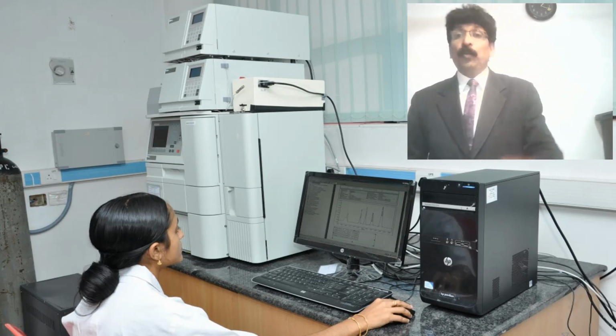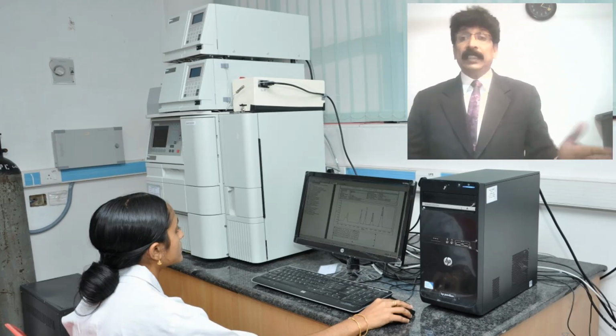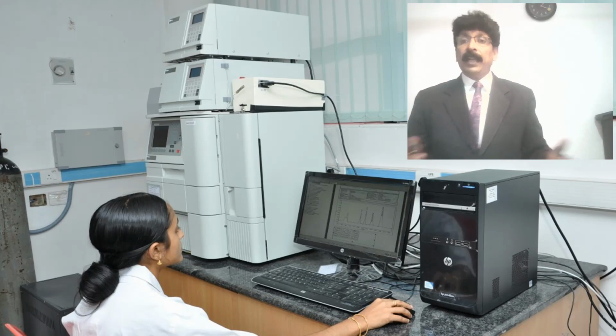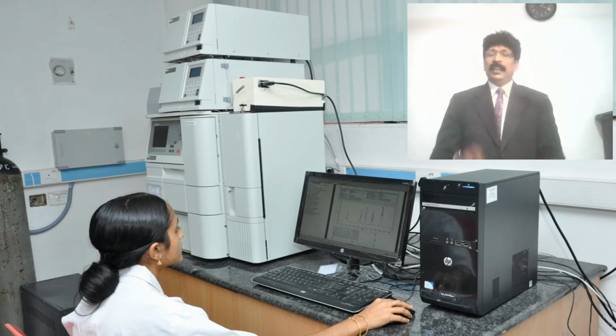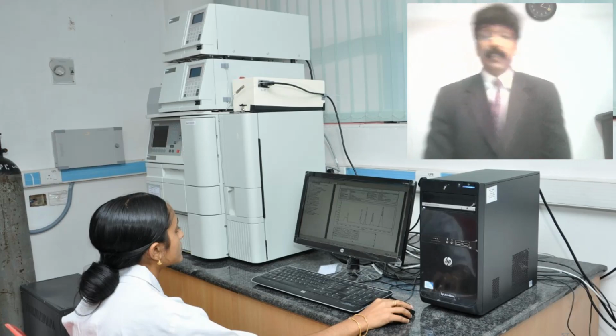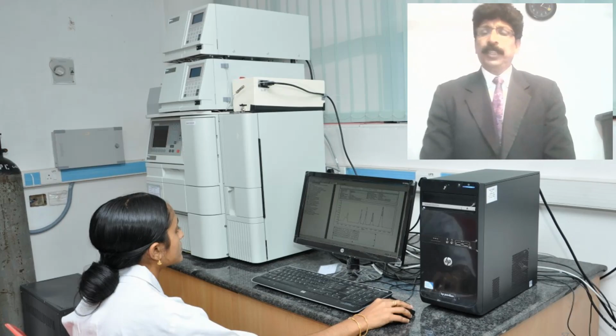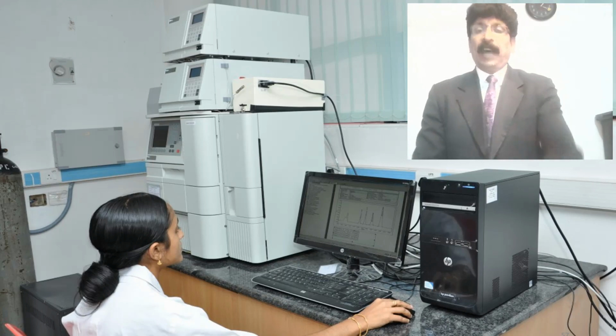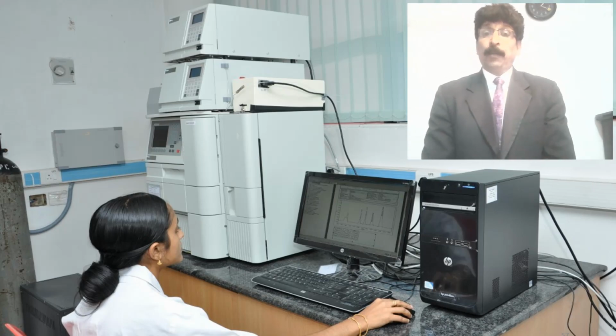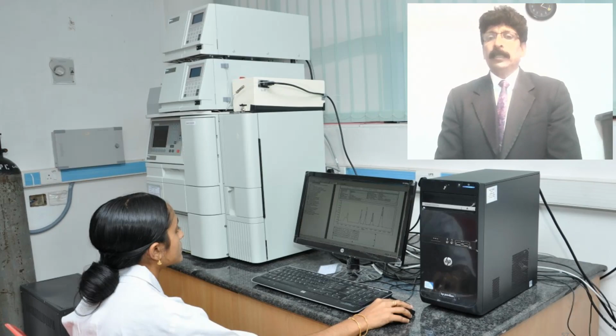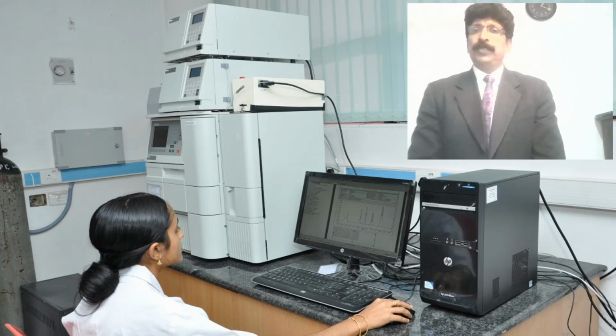You know both the words. Isocratic means single solvent system, gradient means just increasing the solvent polarity or decreasing the solvent polarity by means of ratio of mixing of different solvents. A system for mobile phase can also be used here. So you can see the graph which is shown in the computer, which she was observing about the separation of the compound, and quantitative and qualitative analysis can also be identified.